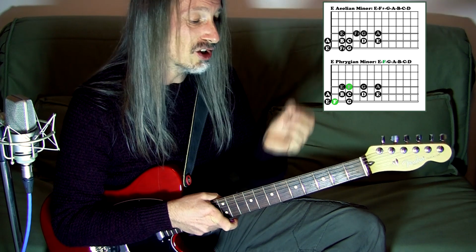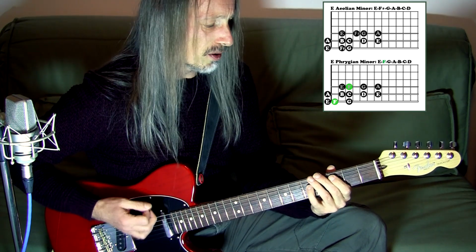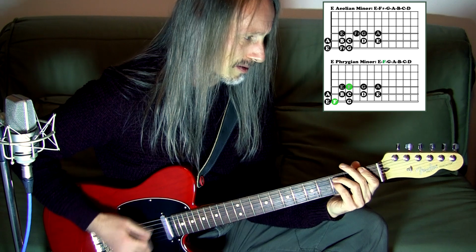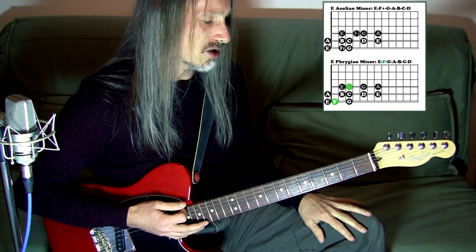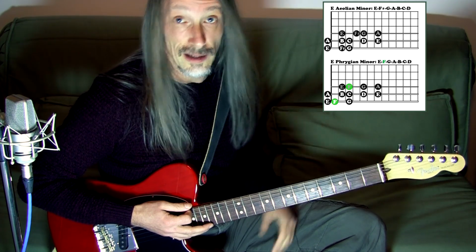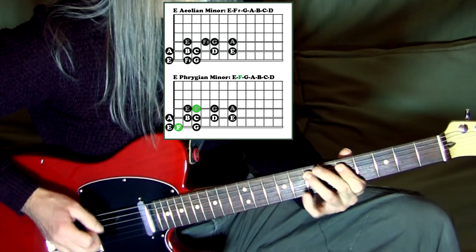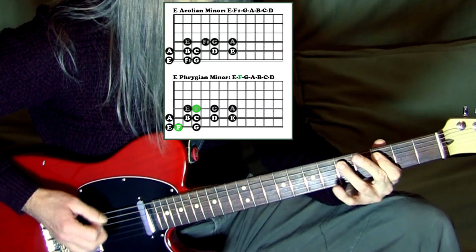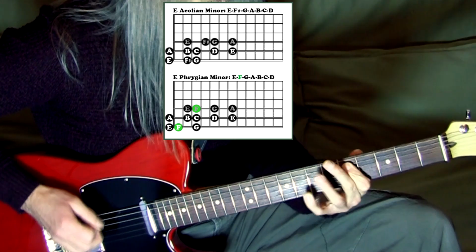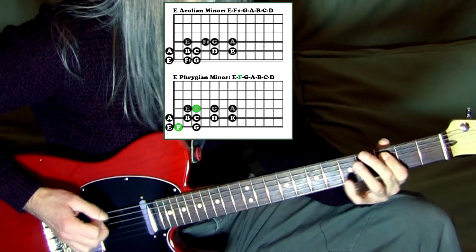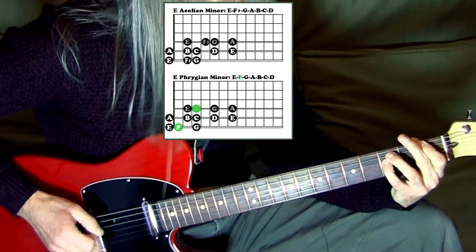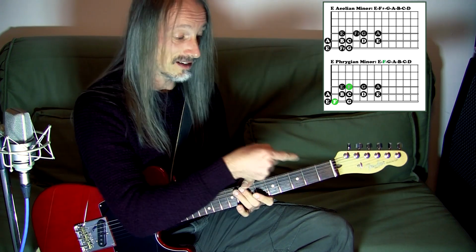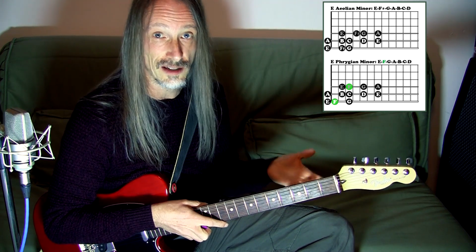To enhance the Phrygian character, I also changed the last chord. The C power chord goes to F power chord. Wasn't necessary actually, but yeah, it enhances the sound. That way the important note for the Phrygian mode, the minor 2nd, in this case the F, gets some extra attention.